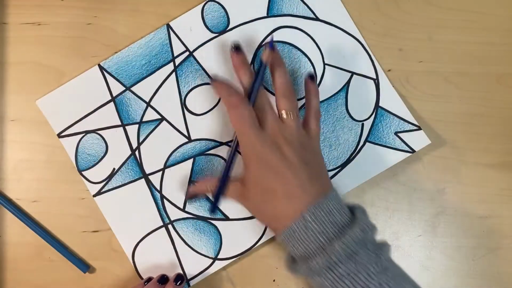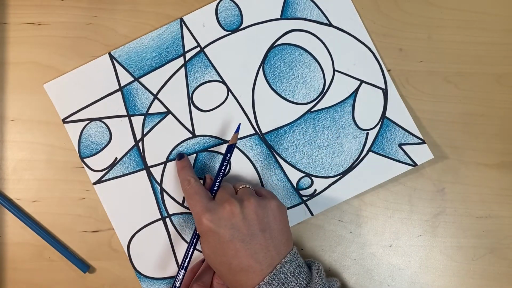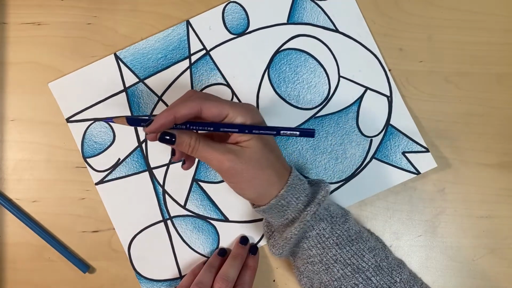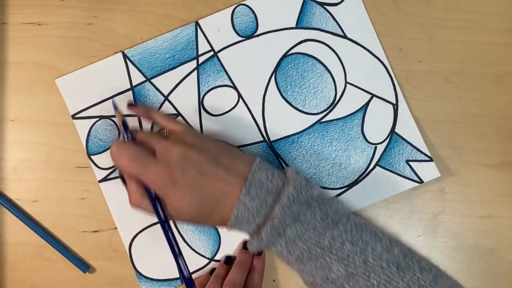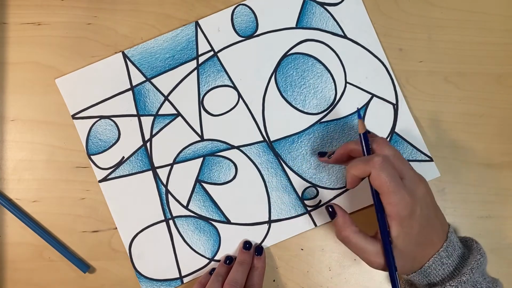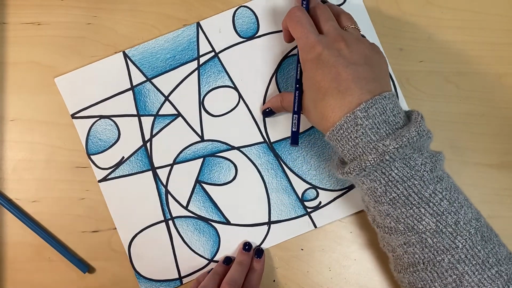Now that I've gone throughout my paper and filled in sections with the blue-green color, I'm going to move on to another color. So remember, you want to work on one color at a time and scatter those sections throughout so they're not all clumped together in one area of your artwork.